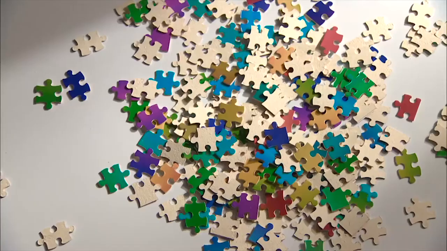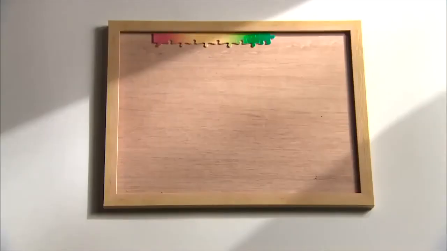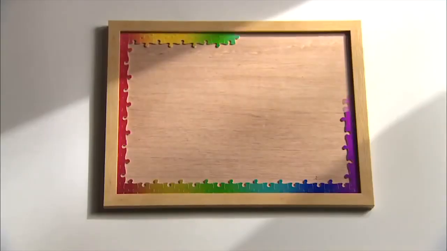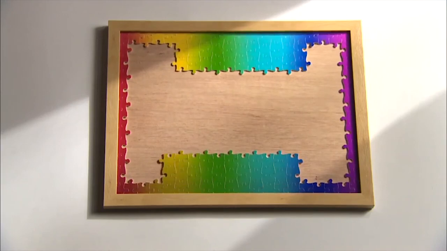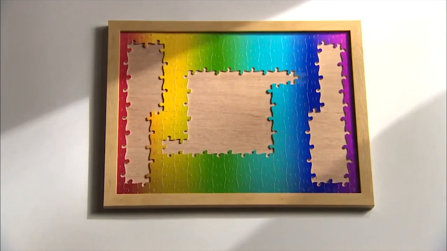A jigsaw puzzle is a picture divided into many small pieces. The pieces are mixed up, and the player puts these scattered pieces back together to recreate the picture.